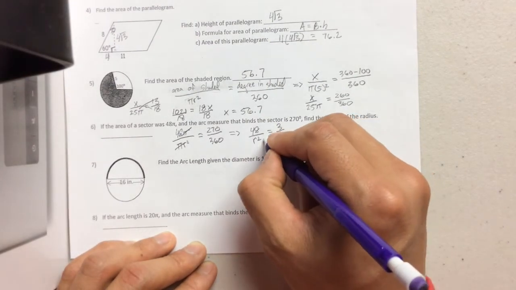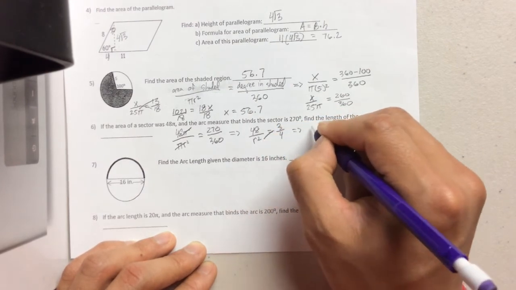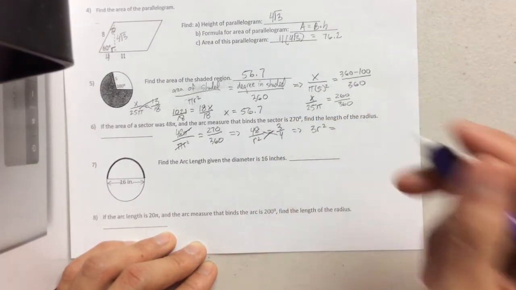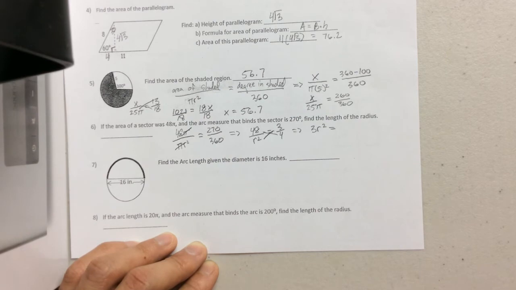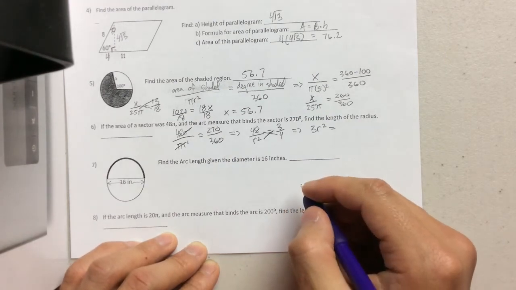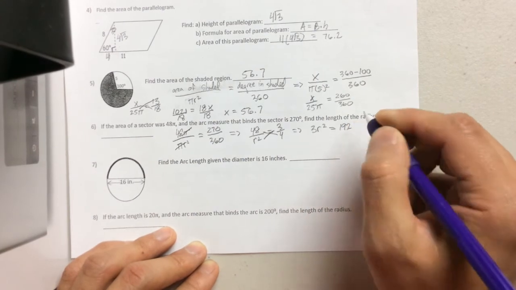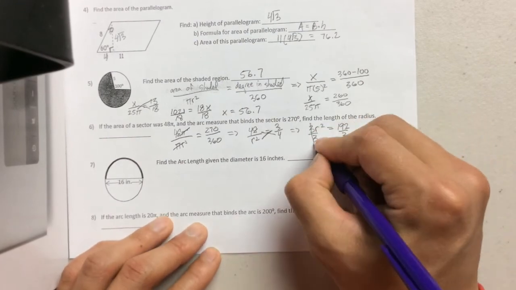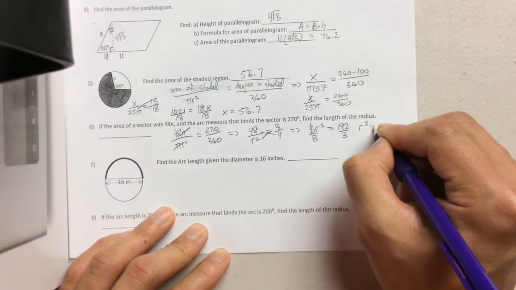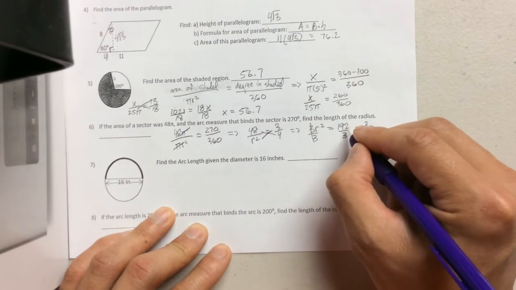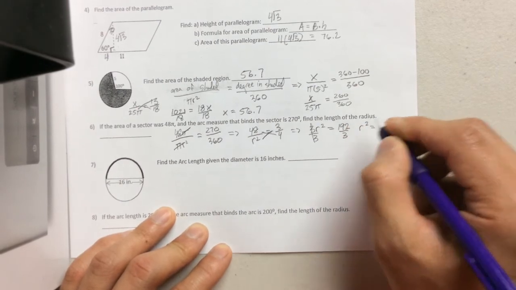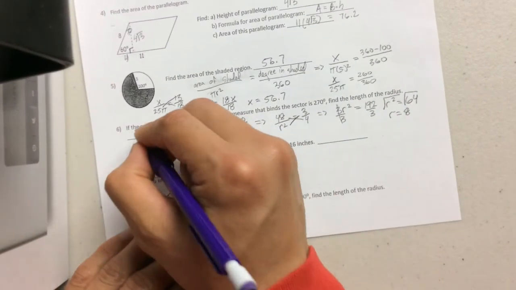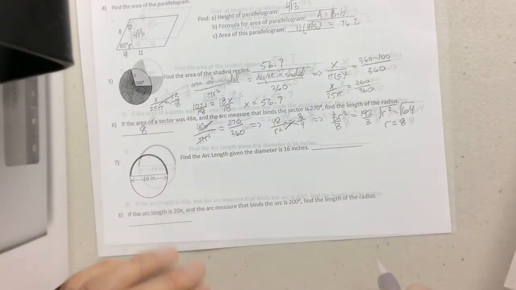Now to find r, cross multiply. 3 times r squared is 3r squared, which equals 4 times 48, and that gives you 192. Now divide both sides by 3. The 3s cancel out, and you get r squared equals 192 divided by 3, which is 64. Square root both sides, and you get r equals 8. So the radius here is 8.